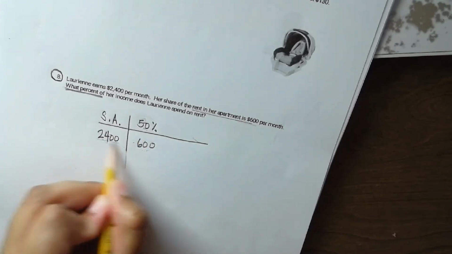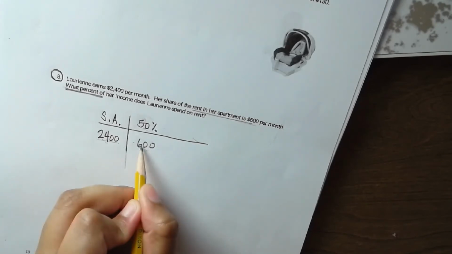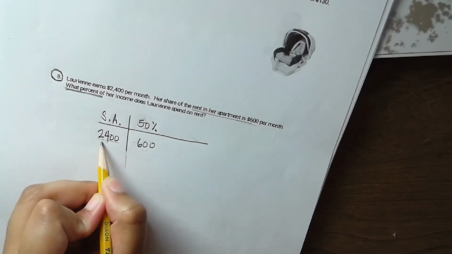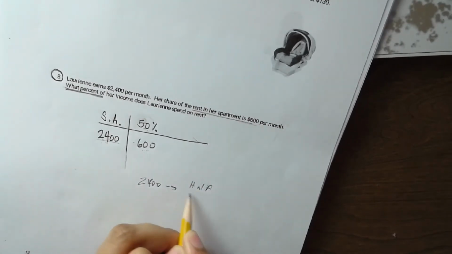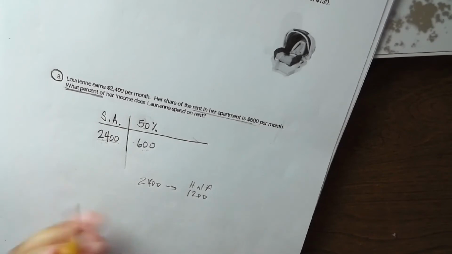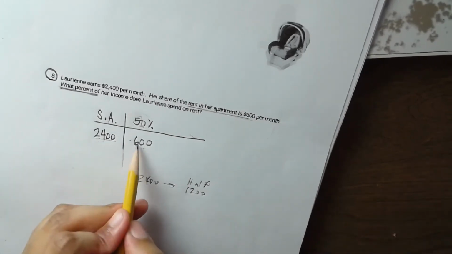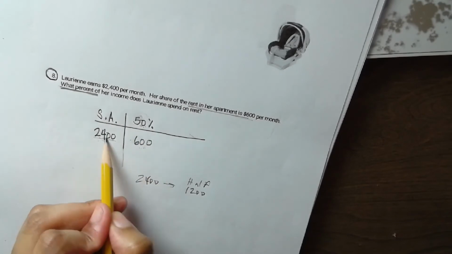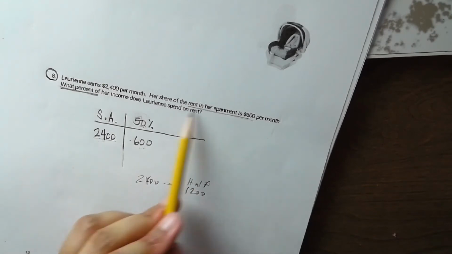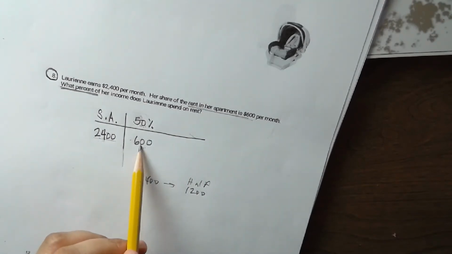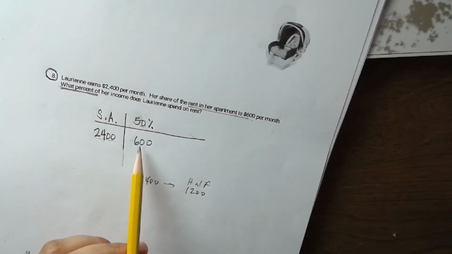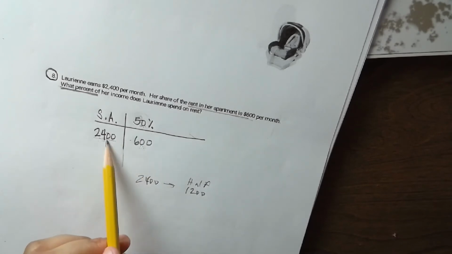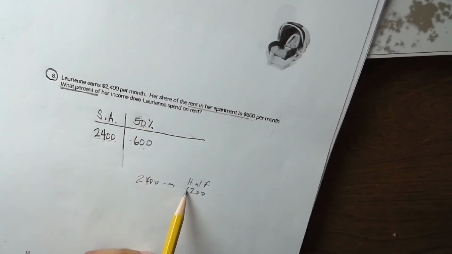So half of 2400 is actually 1200. So would 600 represent 50% of the starting amount? No, right? 600 being her rent is not 50% of her income, because 50% of her income is 1200, not 600.